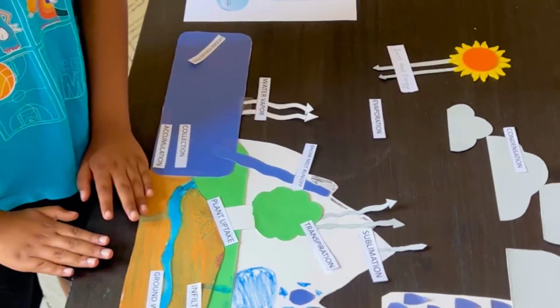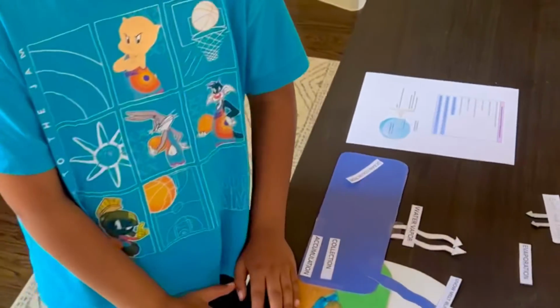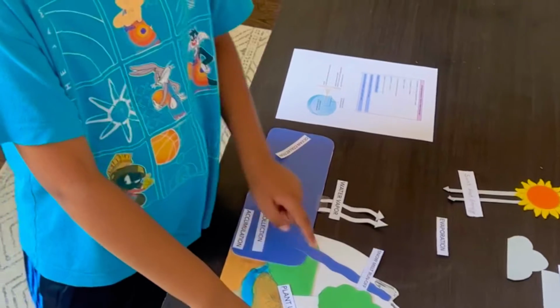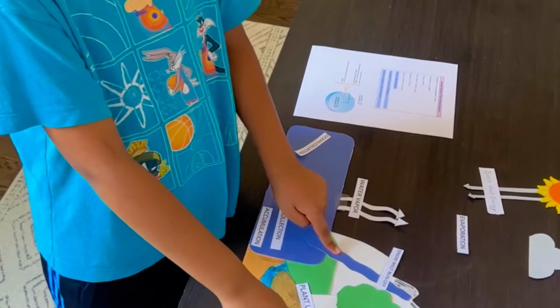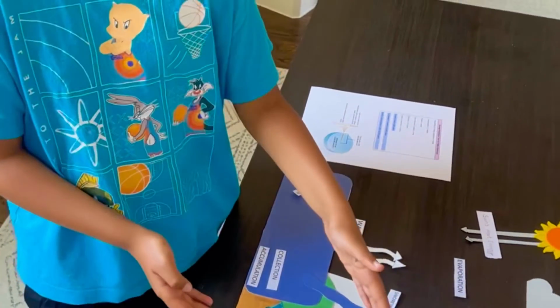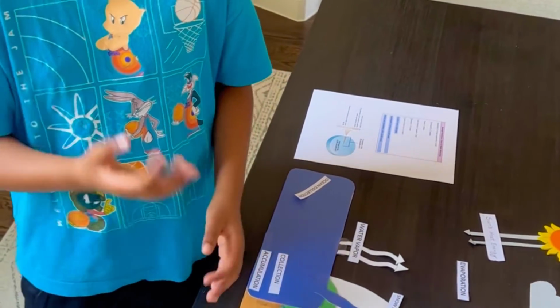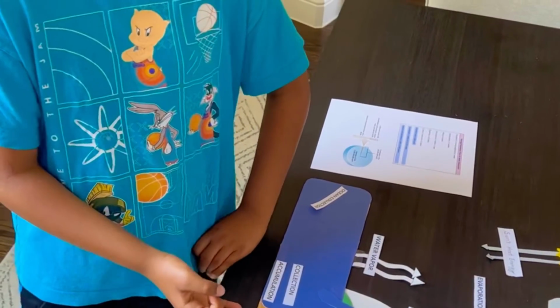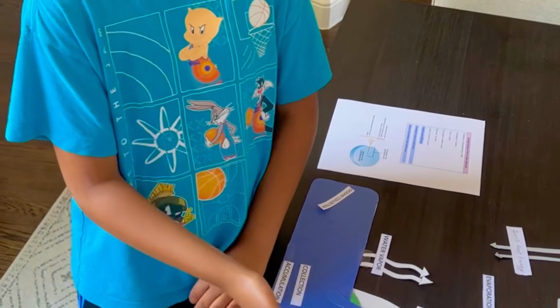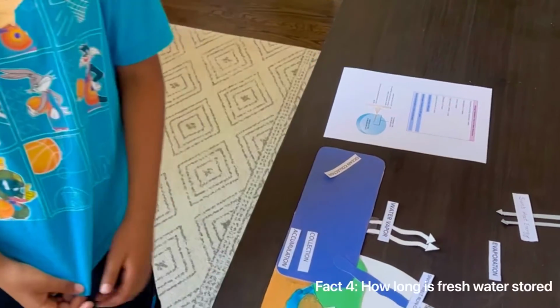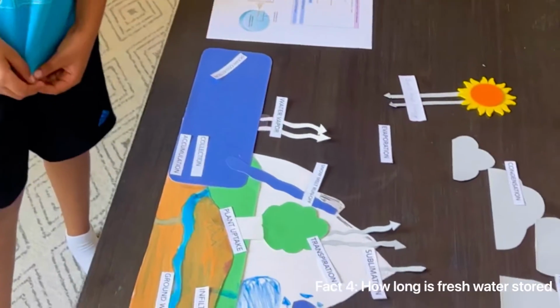The real interesting fact is that we only use the river and lake fresh water instead of these other ones. Even though we have a really good supply, we still use the lowest supply. Did you know how long a water molecule can last in these bodies?